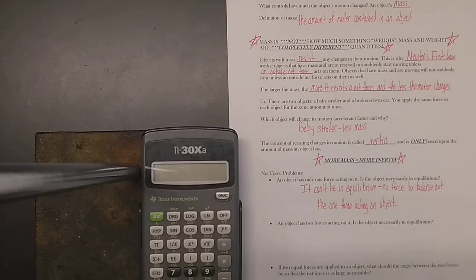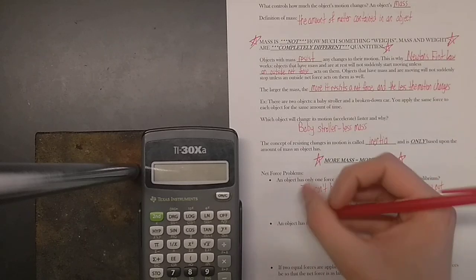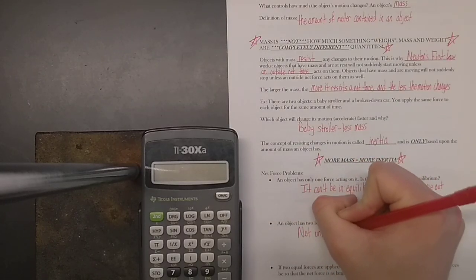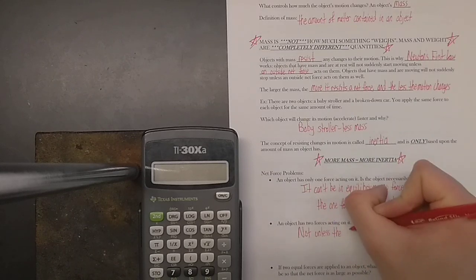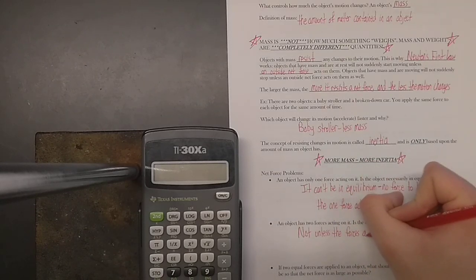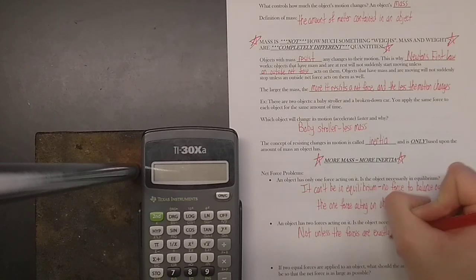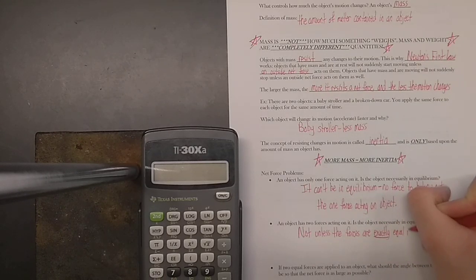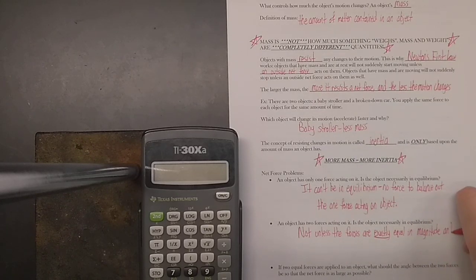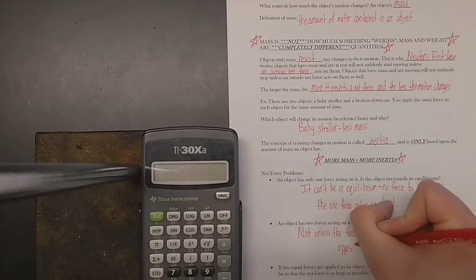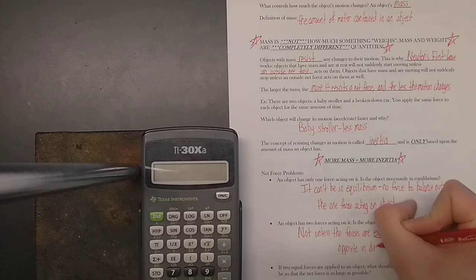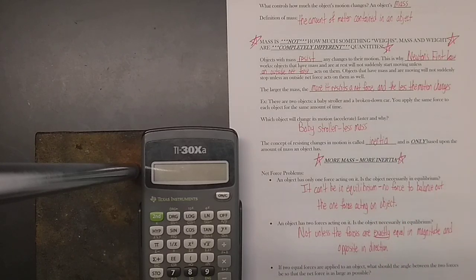So an object has two forces acting on it. Is the object necessarily in equilibrium? Not unless the forces are exactly equal in magnitude, equal in size, and opposite in direction. Because think about it, even if they're just equal in magnitude, they also have to be opposite in direction for there to be no net force. If there were two forces in not exactly the opposite direction, there would still be acceleration in some direction.